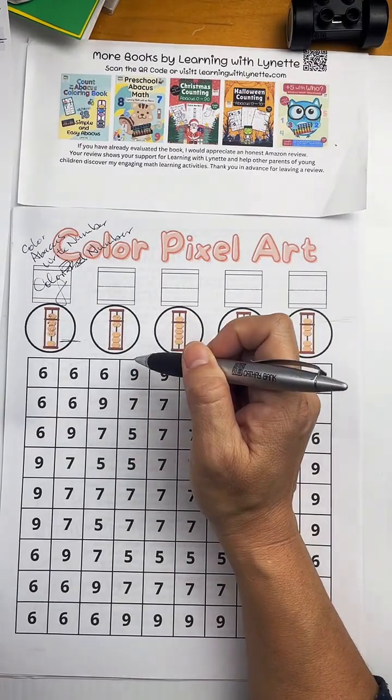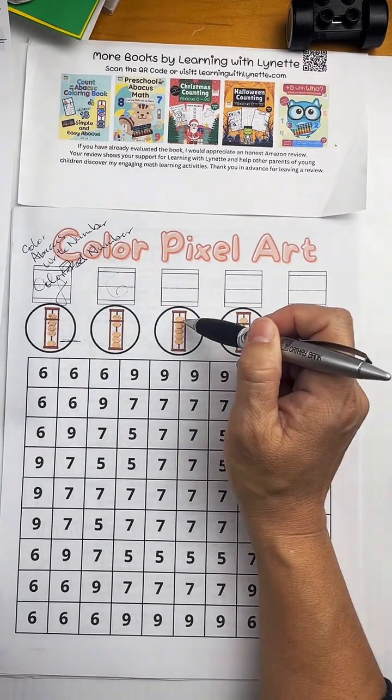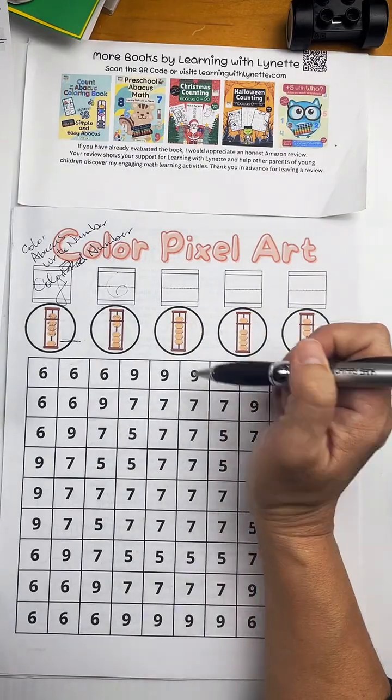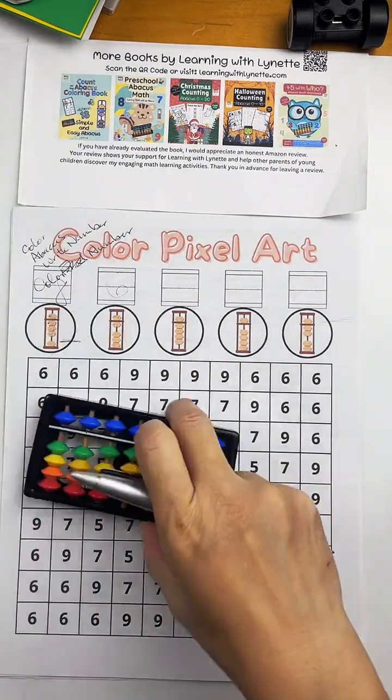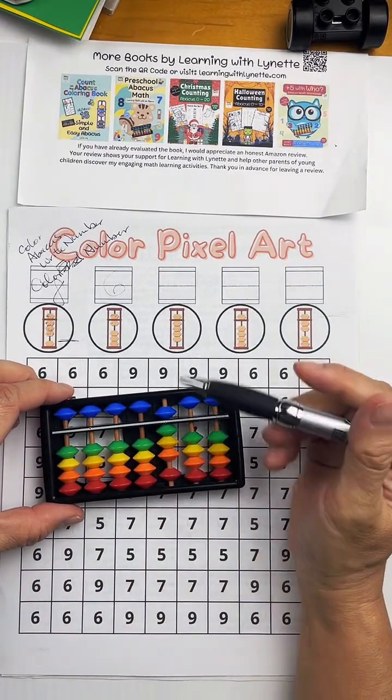5, 6. So we have 6. So color in 6. So that's 6. 5, 6, 7, 8, 9. So I have it where I do 5, 6, 7, 8, 9.